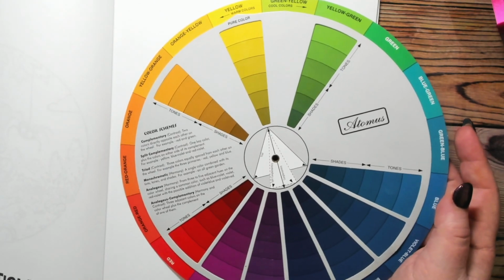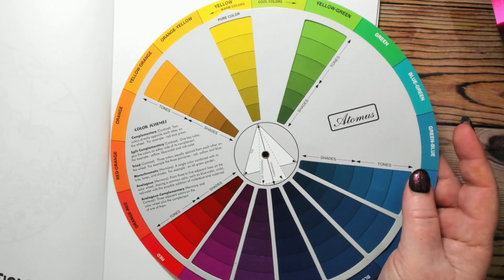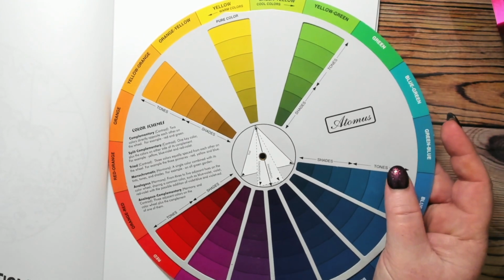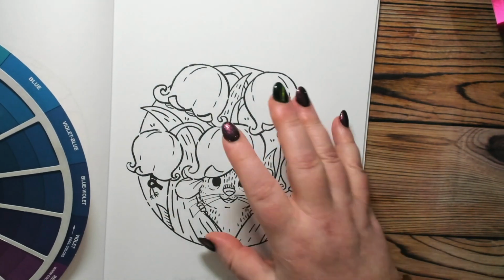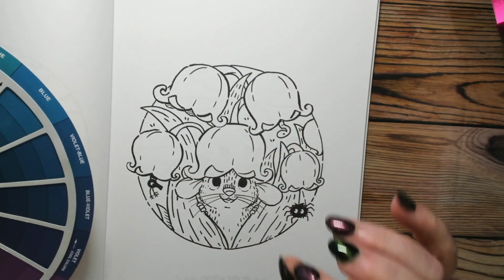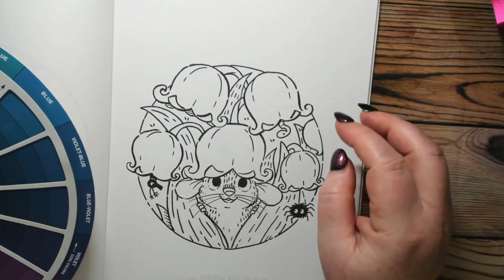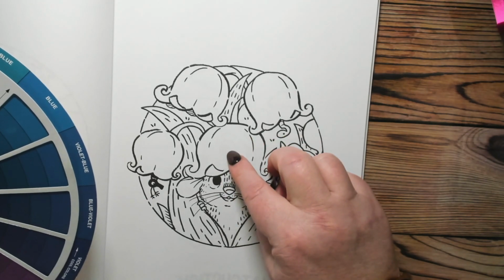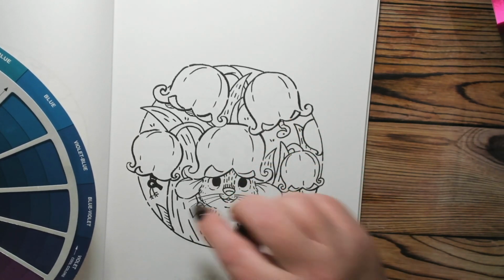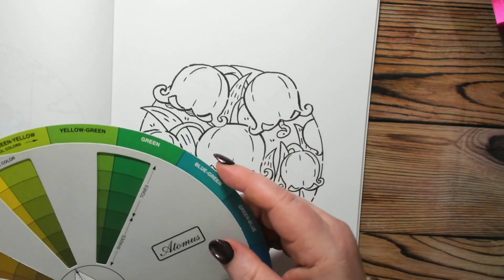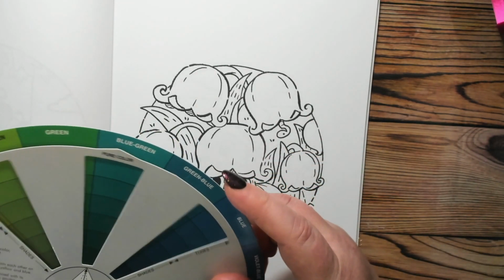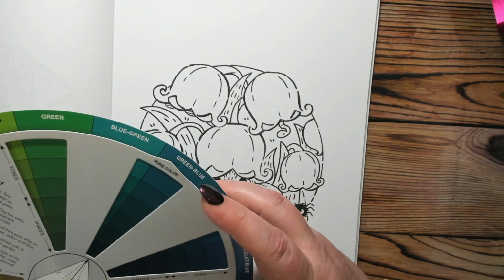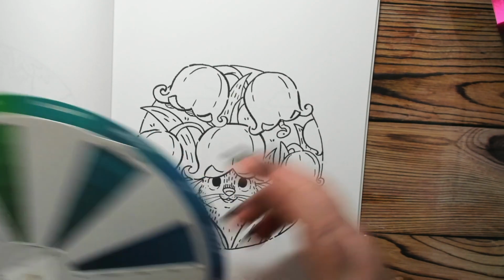So when you're choosing a color and you're stuck, you can look at the amount of different colors that are in the page and choose the highest dominant color. The dominant colors in here are going to be blues and greens, so the blue family.